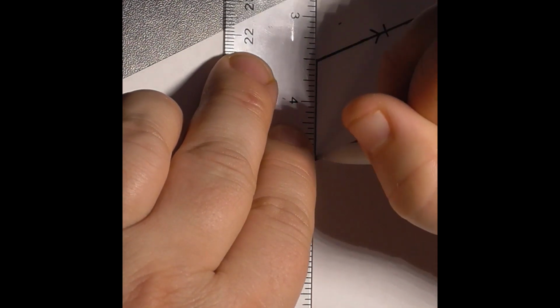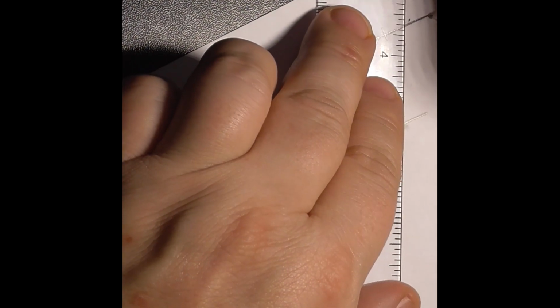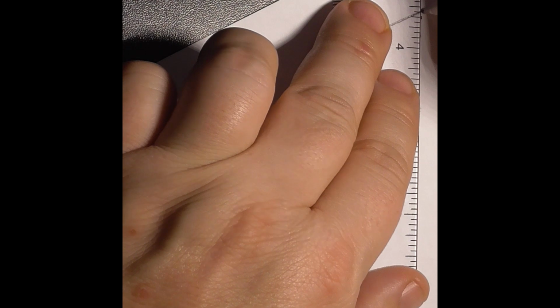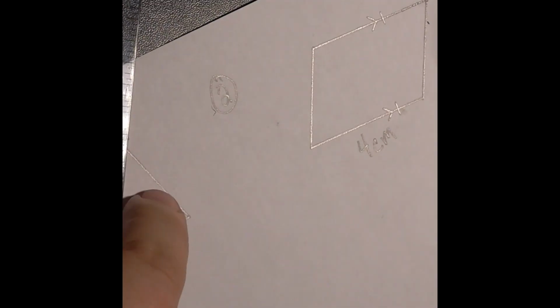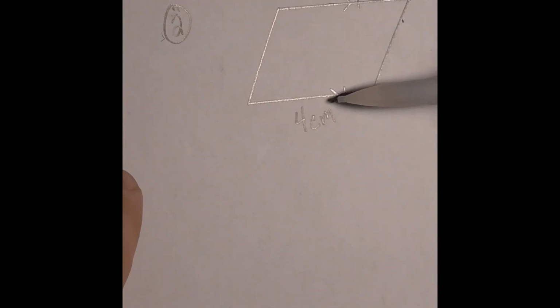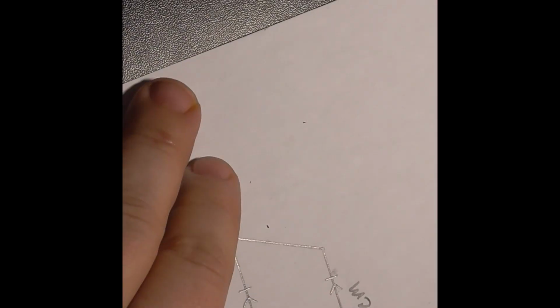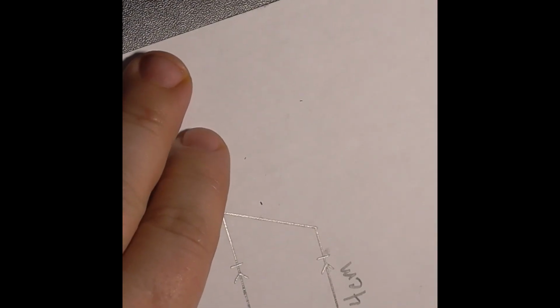So line up my ends with my ruler, create that side, do the same thing on the right side, and create that side. Now, for this to be a parallelogram, the definition of a parallelogram is that this side is parallel to this side, and this side should also be parallel to this side. So let's make sure that I have the correct things going on here.